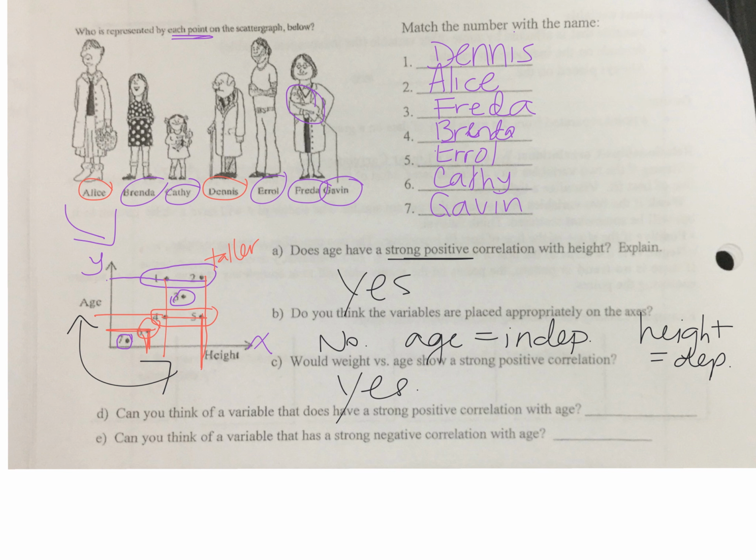Let's see who can come up with an answer for D and E. Can you think of a variable that has a strong positive correlation with age? Okay, so we're saying from birth until now. How old are you guys? 15, 14? Your shoe size. Perfect. That's a good example. Shoe size. Okay. And what about a strong negative correlation? What decreases with age?